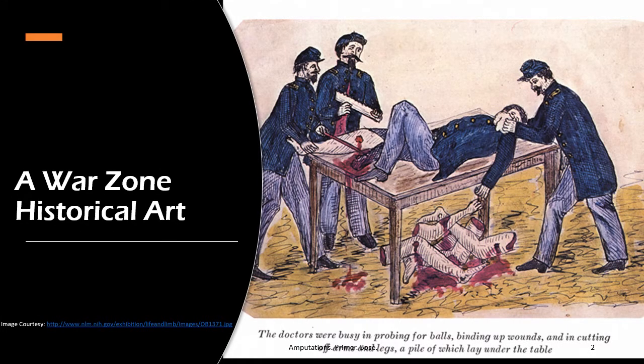This is a historical image. It depicts a war zone where it was imperative for doctors to amputate limbs of soldiers injured by ammunition balls and bombs right on field before gangrene and necrosis would threaten the life of the patient.